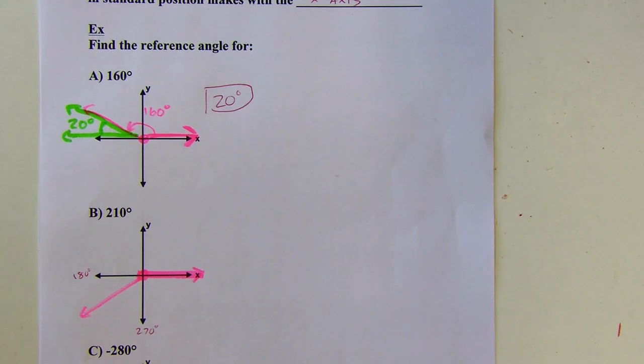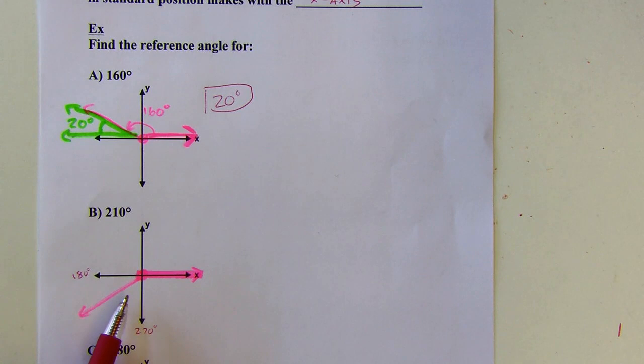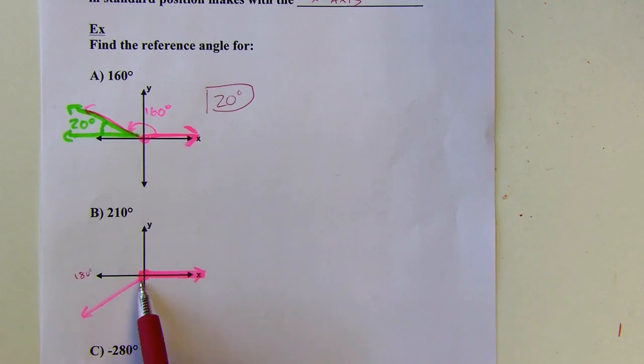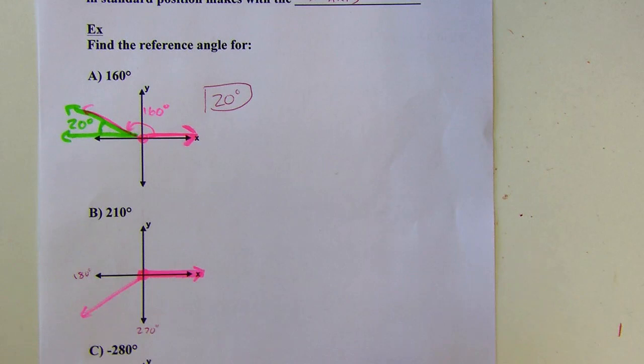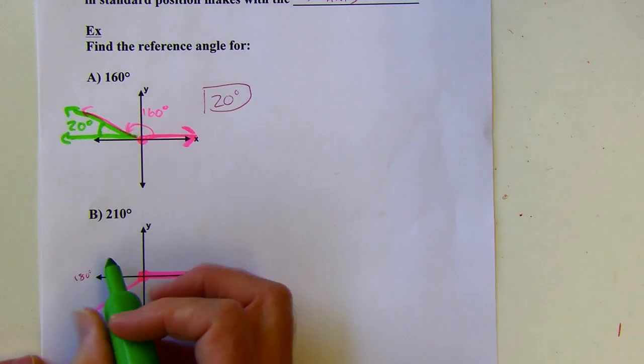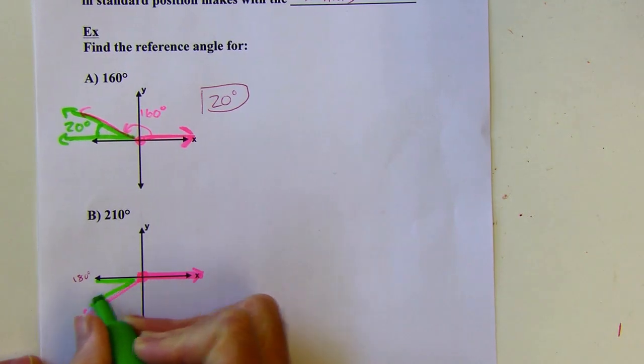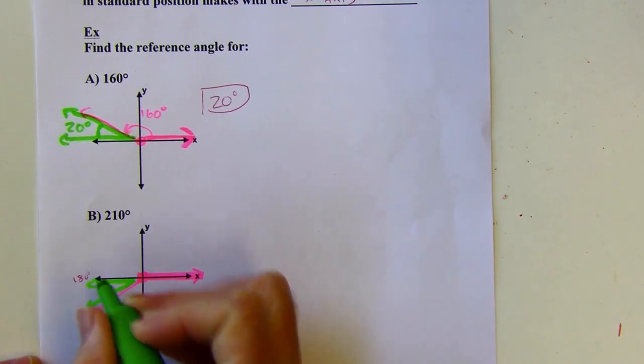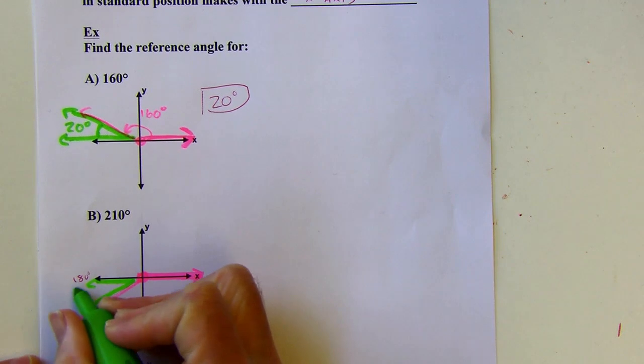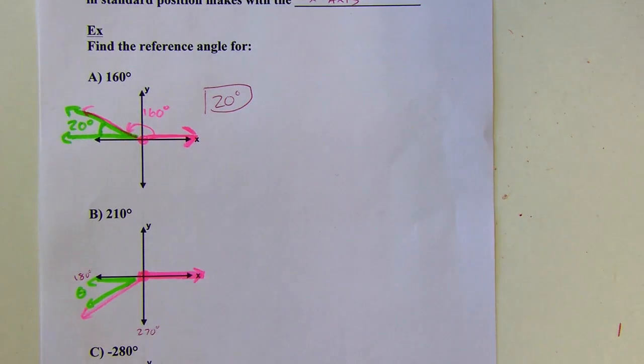All right, let's plot our reference angle. Some people are going to put it right here. I see that happen a lot. But I need to make it not with the y-axis. This is the y-axis, right? I need to make an angle with the x-axis. So that means this is going to be my reference angle. I'm just going to put a little theta there. That's the angle that I'm talking about for my reference angle, and I've got to figure out what that equals.